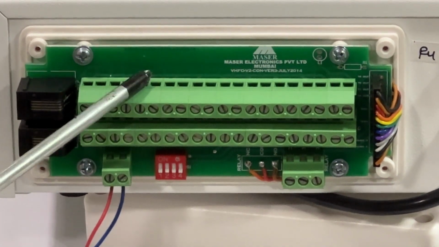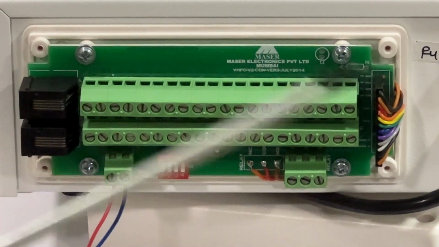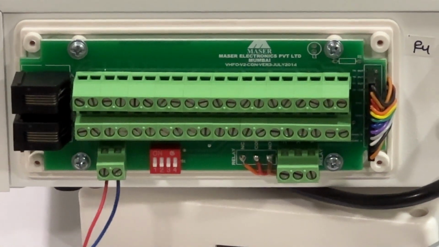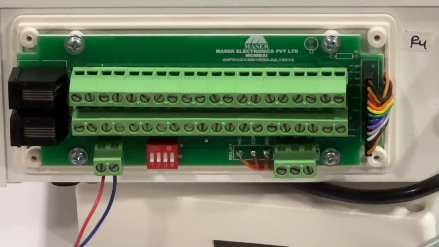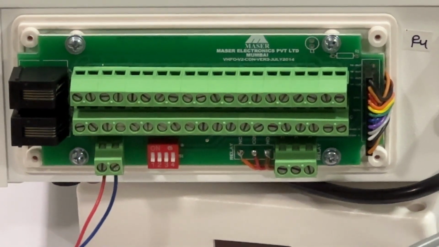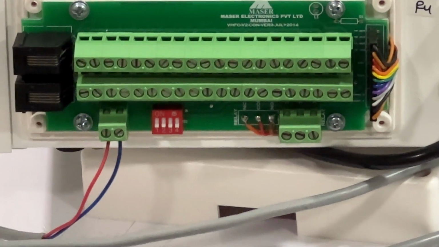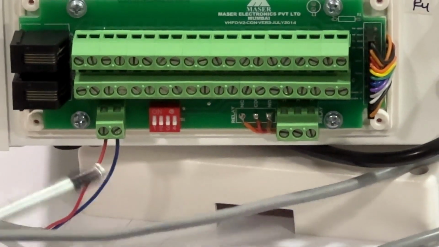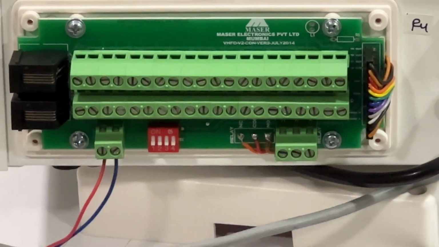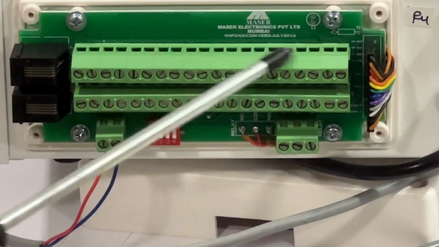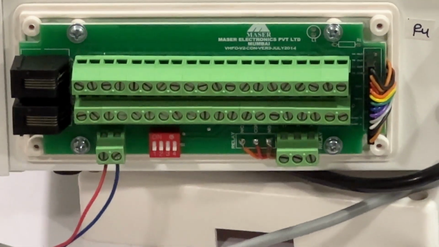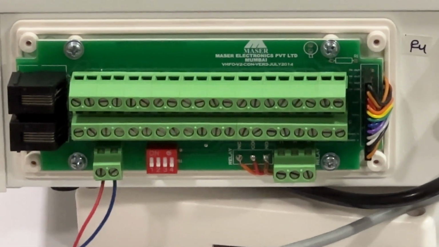If they want dedicated, you have to put individual wires. That will cost you more, because the wire quantity will be more compared to looping. But most of our clients use looping, with this connection diagram, because it saves cost and time.